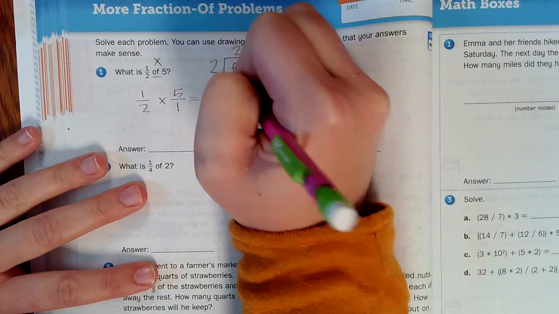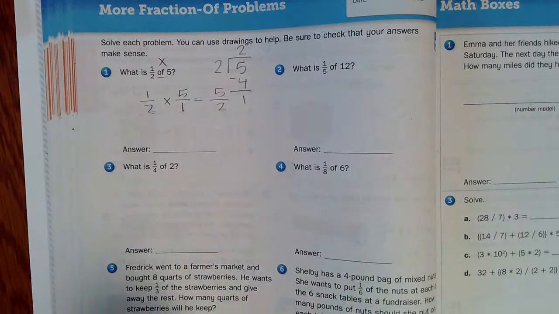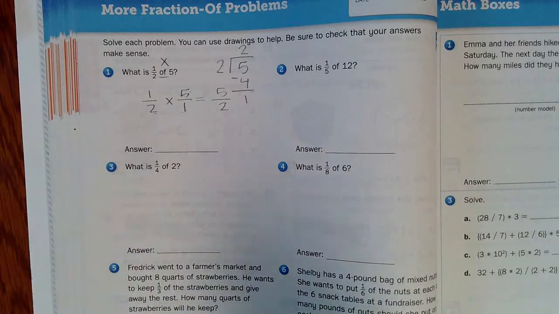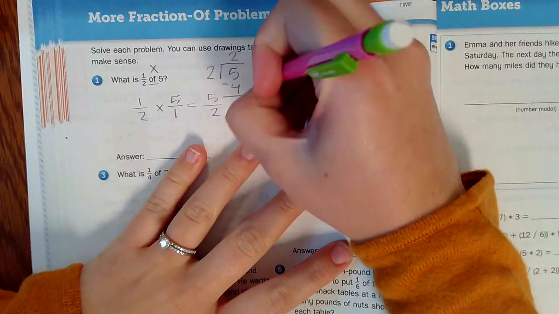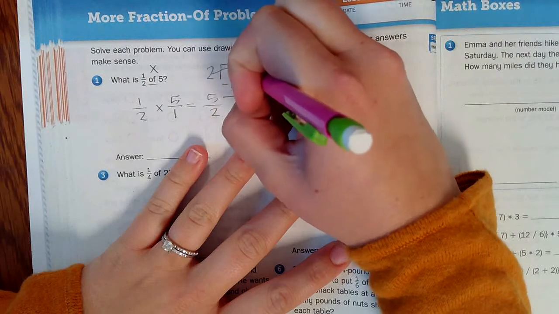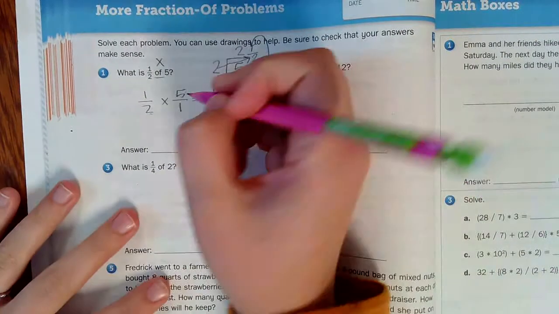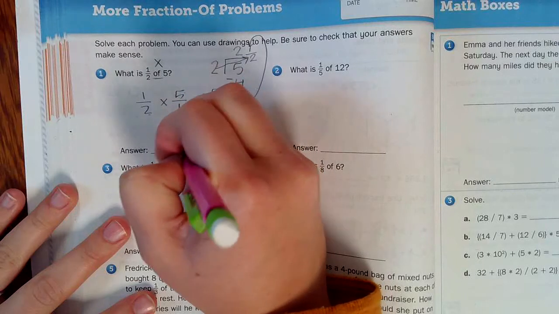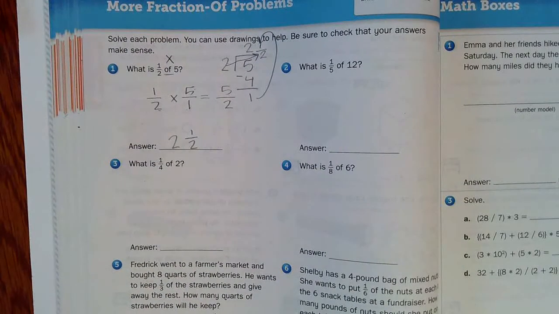I'm going to subtract and get 1. So when I am representing an improper fraction as a mixed number, my remainder is always my numerator, and my divisor is always my denominator. So 1/2 of 5 is 2 1/2.